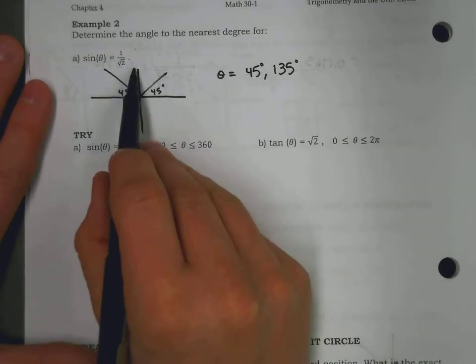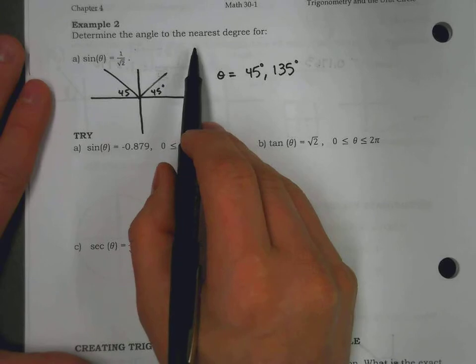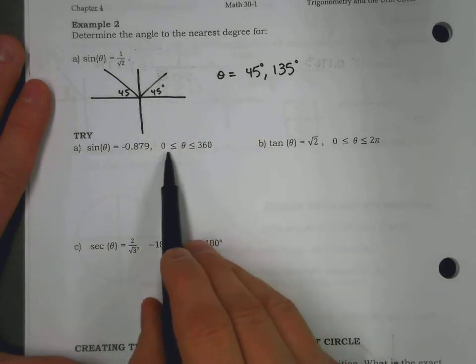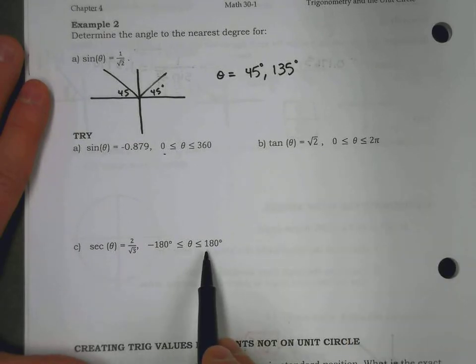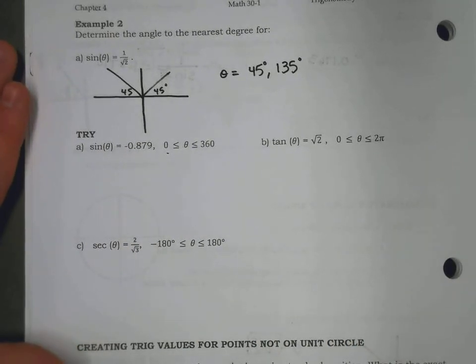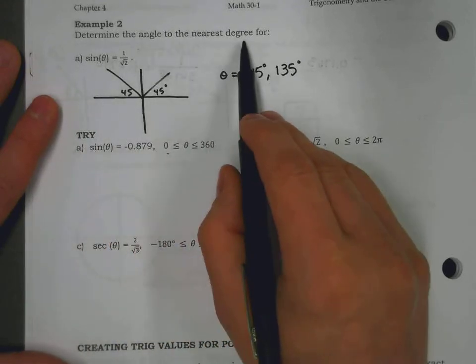So right now, I wasn't told what mode to do this in. Down below, I'm going to be told, hey, this is in degrees, or hey, this is in radians, and we'll be told what mode to do this in. But it did say determine the angle to the nearest degree.